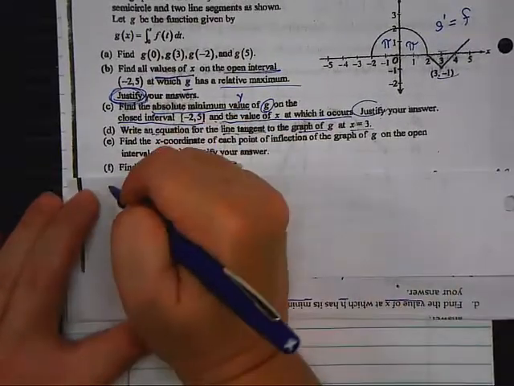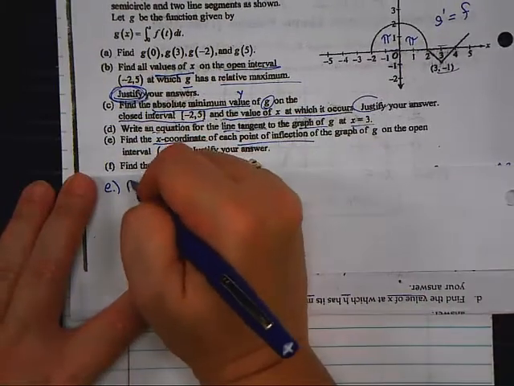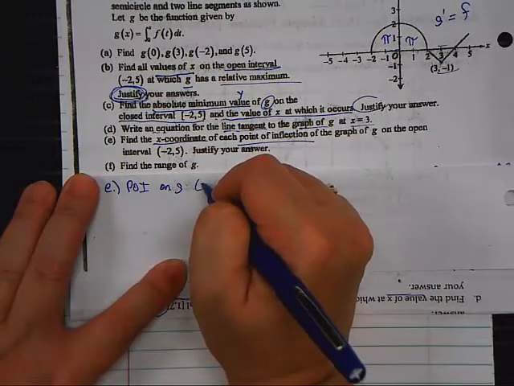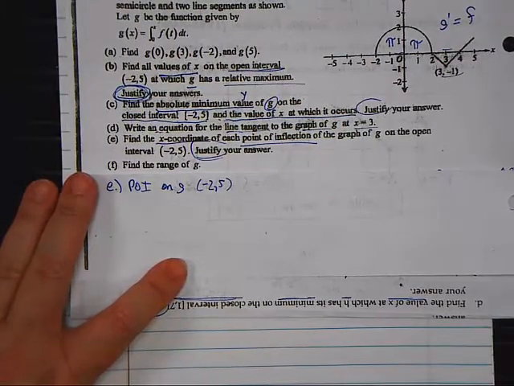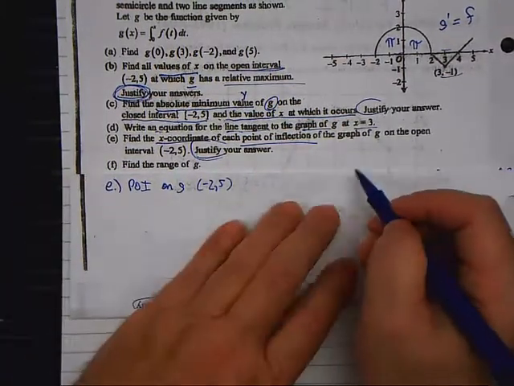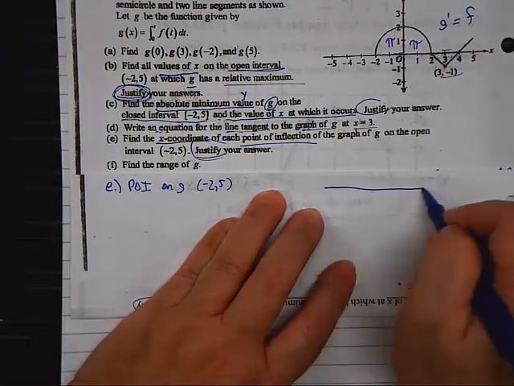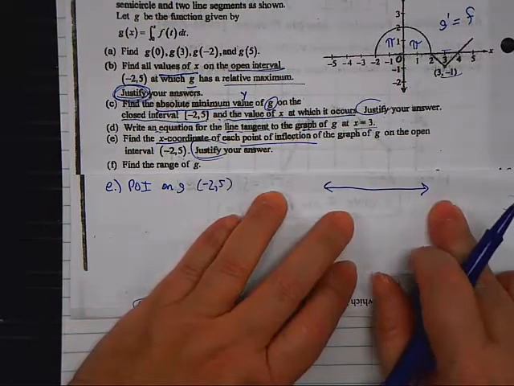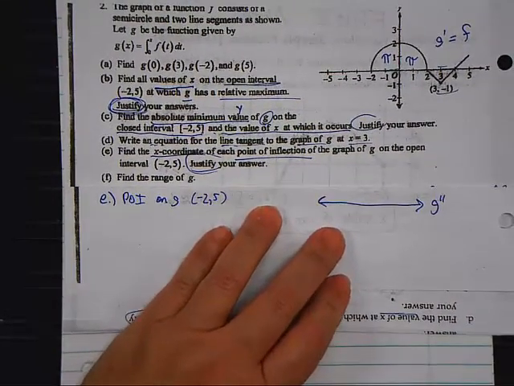Okay. E. Find the x-coordinate of each point of inflection, POI, of the graph of g from -2 to 5, and justify. Points of inflection. Ugh. Okay. When we find points of inflection, don't we usually draw a number line? Yeah. So let's put a number line on there. Which number line is that? G double prime. Okay. Because points of inflection are always found off the second derivative. That is correct.